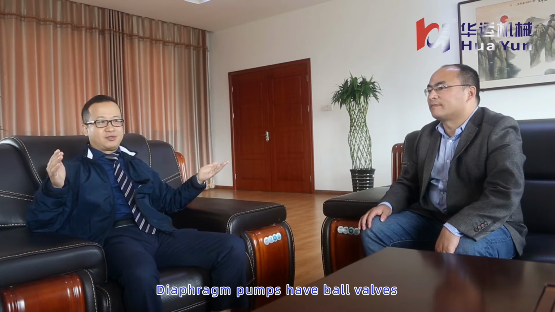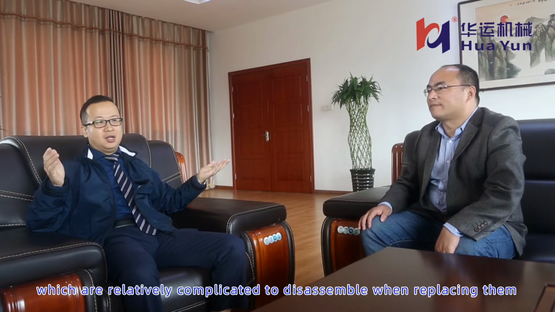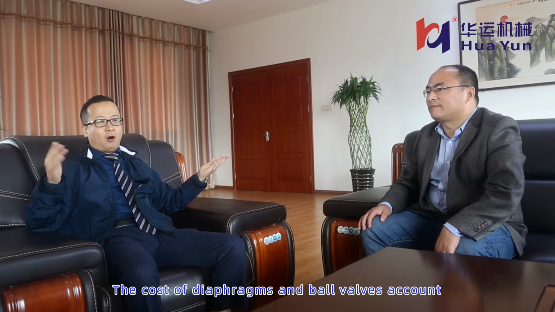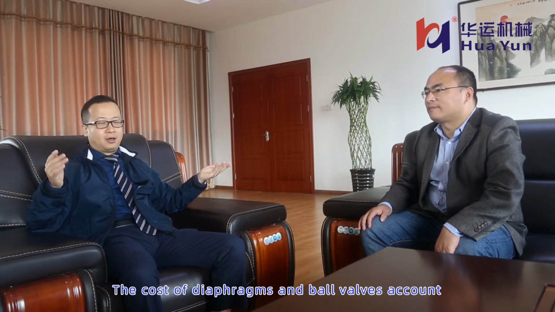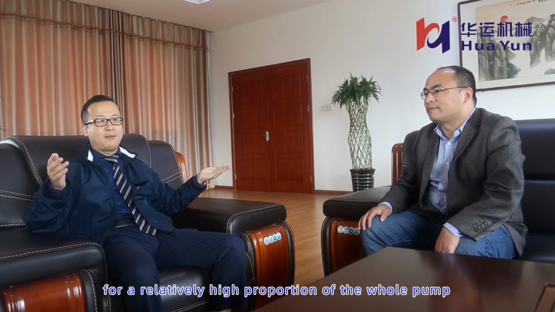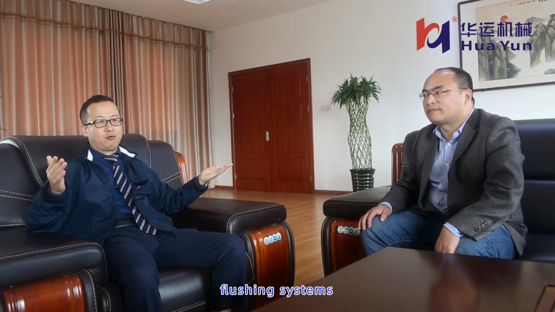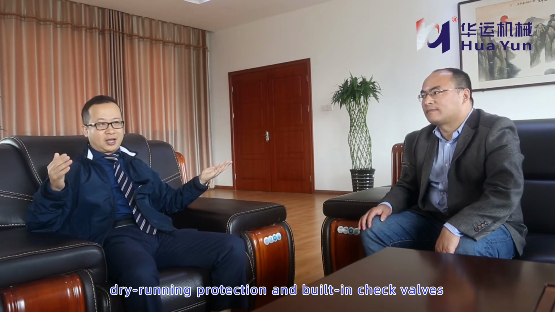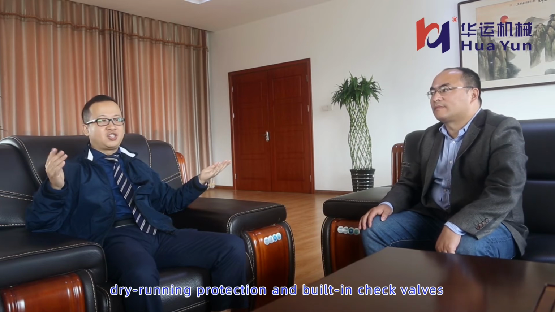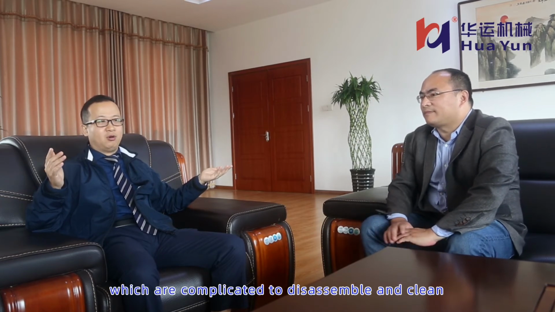Diaphragm pumps have ball valves, which are relatively complicated to disassemble when replacing them. The cost of the diaphragm and the ball valves accounts for a relatively high proportion of the whole pump. The screw pumps generally have mechanical seals, flushing systems, dry running protection, and built-in check valves, which are complicated to disassemble and clean.